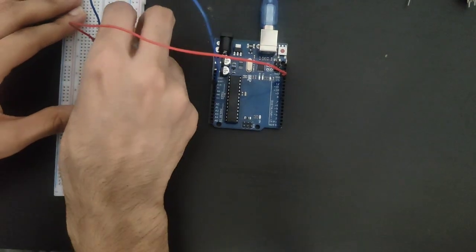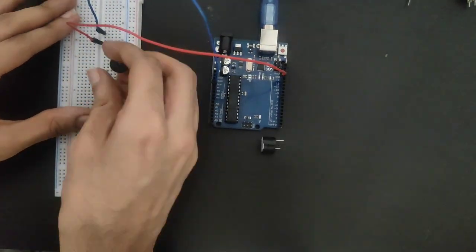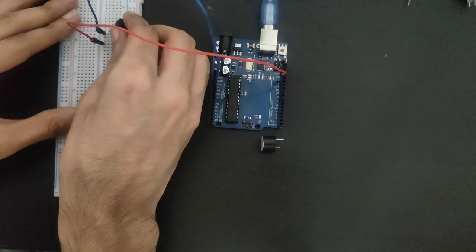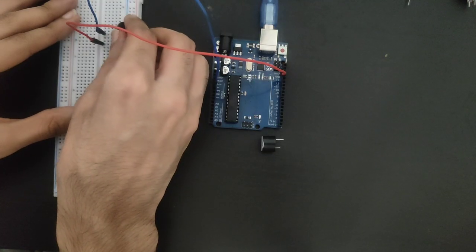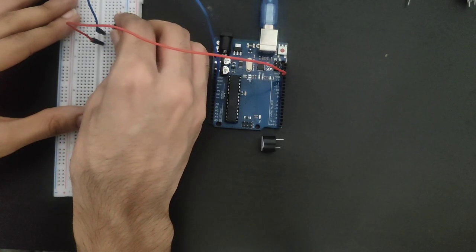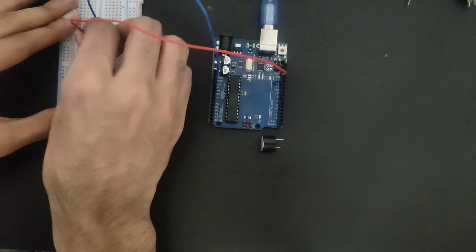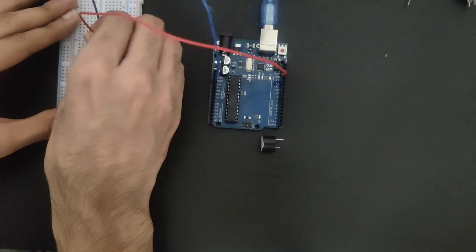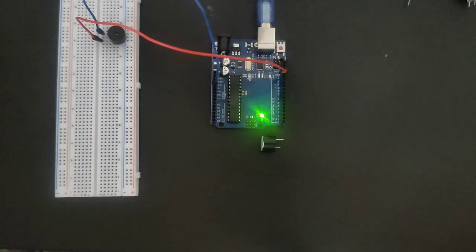Okay, so just to show you guys, I'm going to put in the passive buzzer here and we'll see if that is making a sound or not. Okay, plugging it into the laptop. So you guys can see it is not actually making a sound. This is the passive buzzer and it does not work with direct current.